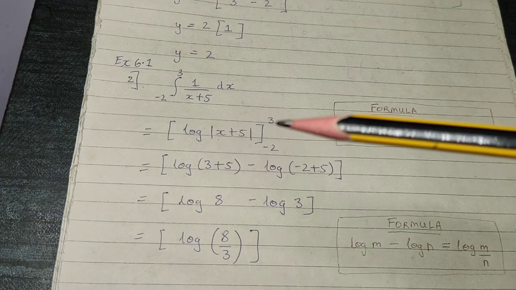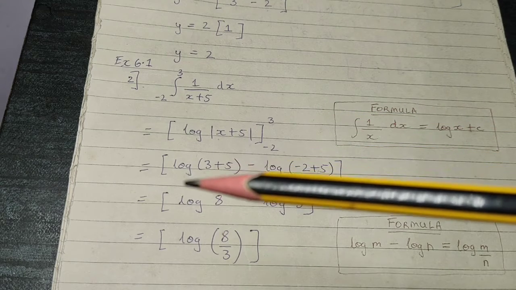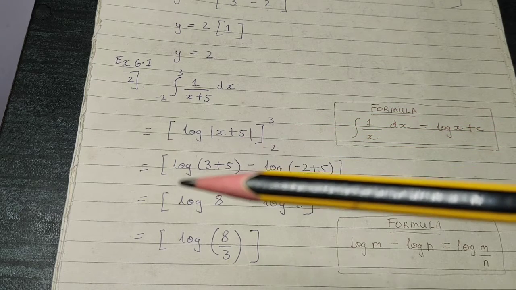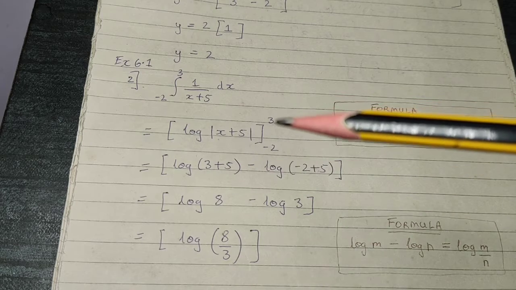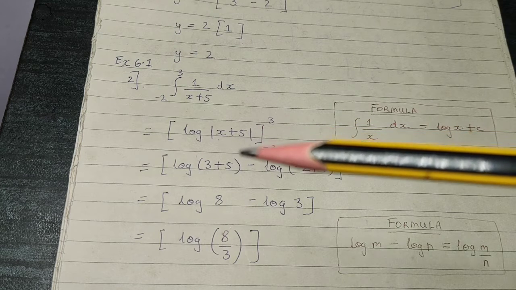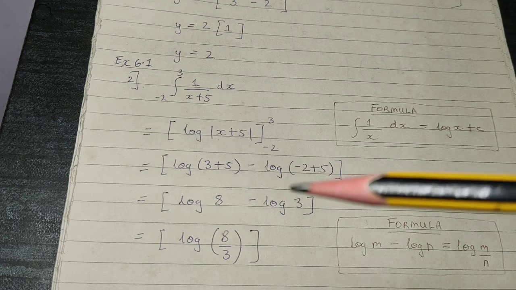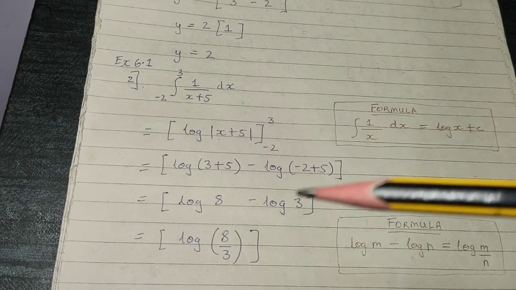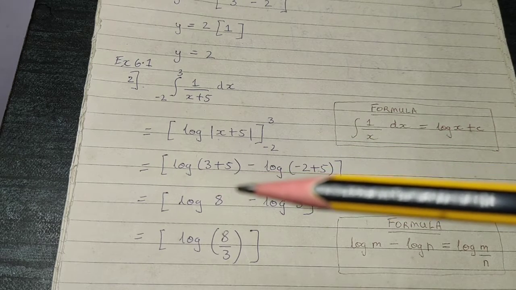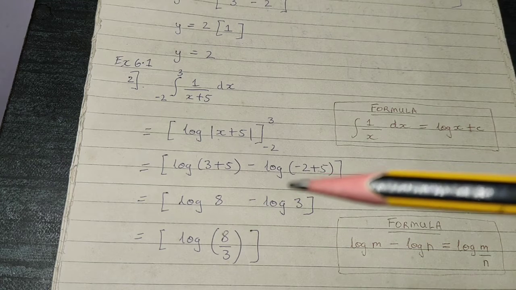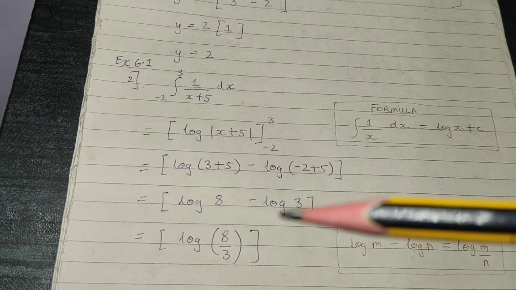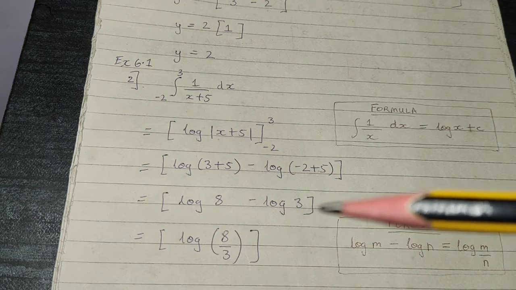Instead of x, we will be putting the upper limit as well as the lower limit. Firstly we need to put the upper limit. Log, instead of x we will be putting the upper limit 3, and plus 5 is already there in the function. And we have to put a minus sign, and then instead of x we will be putting the lower limit minus 2. So 3 plus 5 is 8, so we got log 8. Minus 2 plus 5 we get 3, so we get log 8 minus log 3.